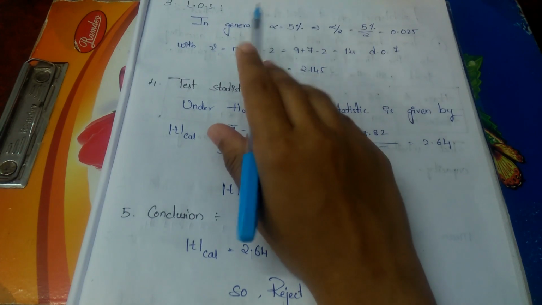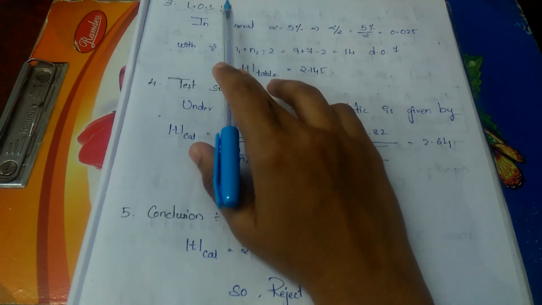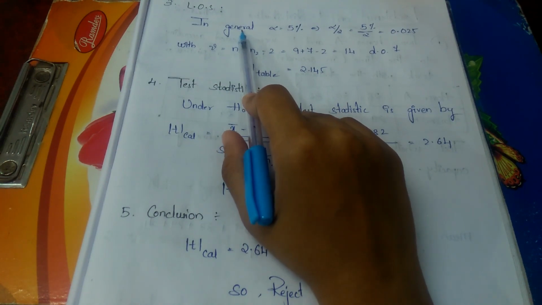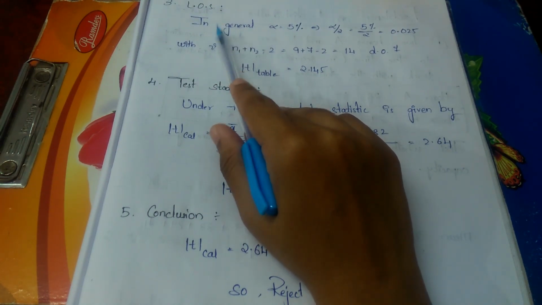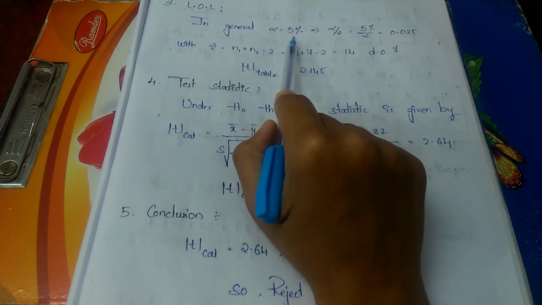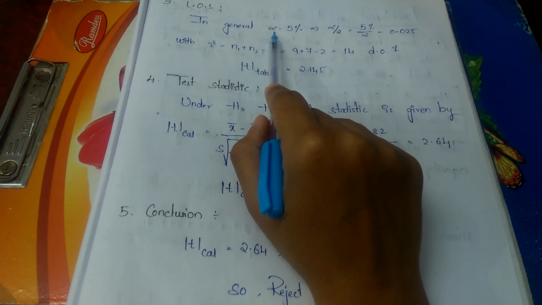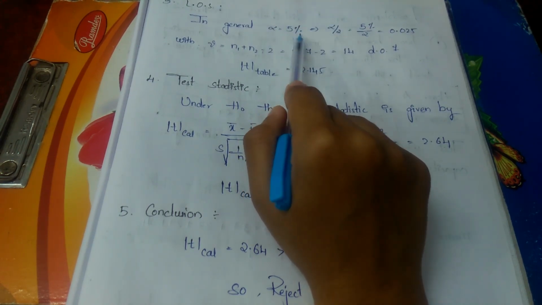Now next, the third is level of significance. In the level of significance, we will find out the table value, nothing but the alpha t value. So in general, alpha is 5%. In the problem also they didn't provide the percentage value, so by the standard alpha value, we will take alpha as 5%.